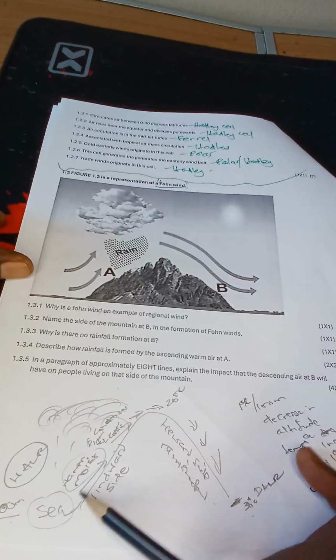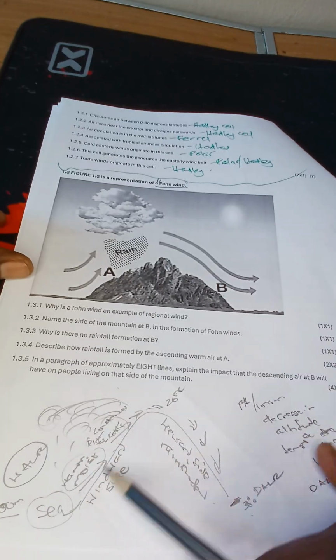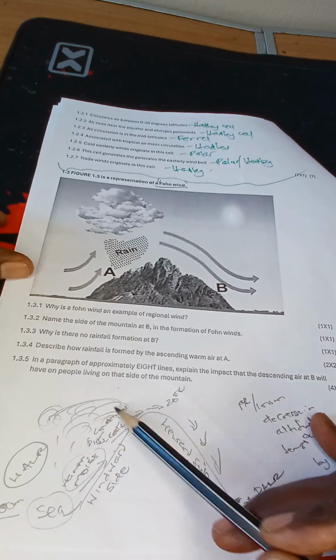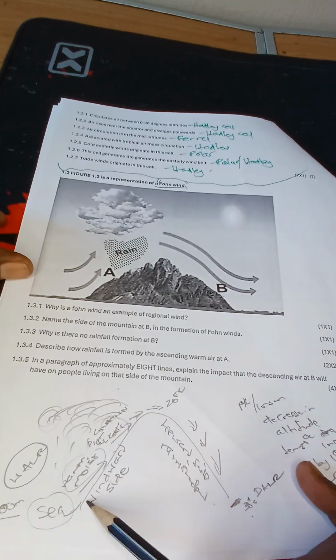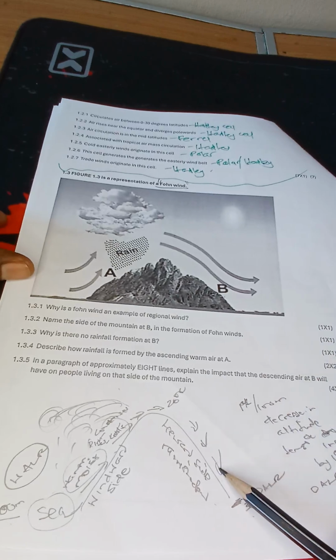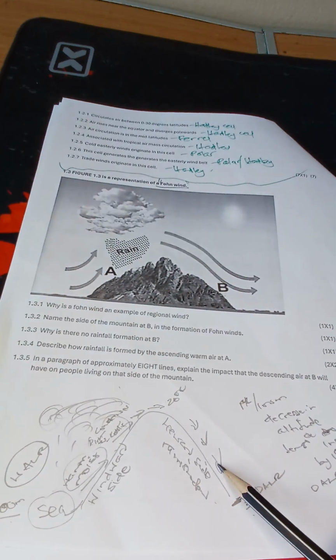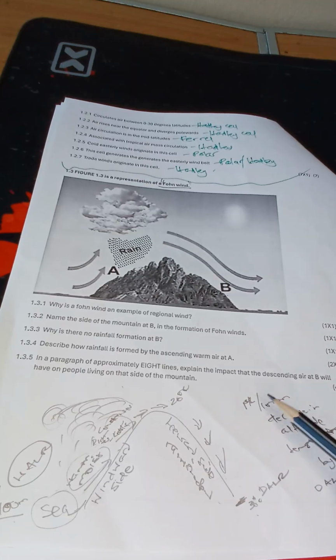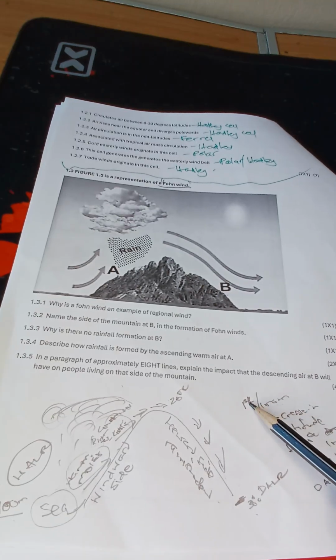Here, the temperature is dropping, and it also releases moisture. Why? Because it is warm and moist. It rises, cools, condenses, clouds form. We have got rainfall here. But the same parcel of air, as it is descending, there is an increase in temperature with a decrease in altitude: for every 100 meters decrease in altitude, the temperature increases by 1 degree. So that's basically what we're talking about.